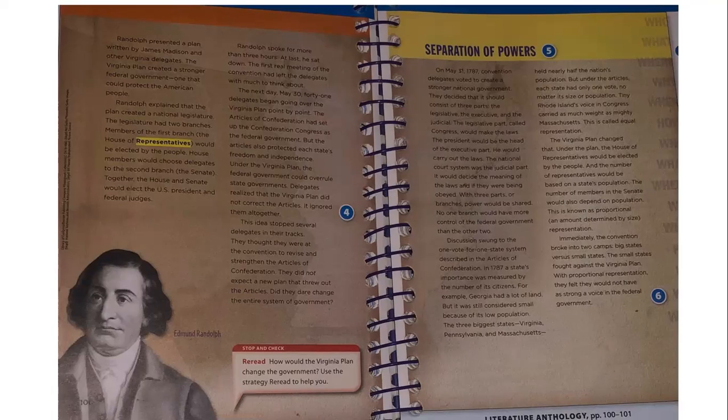Discussion swung to the one vote for one state system described in the Articles of Confederation. In 1787, a state's importance was measured by its number of citizens. For example, Georgia had a lot of land, but it was still considered small because of its low population. The three biggest states, Virginia, Pennsylvania, and Massachusetts, held nearly half the nation's population. But under the Articles, each state had only one vote, no matter its size or population. Tiny Rhode Island's voice in Congress carried as much weight as mighty Massachusetts. This is called equal representation.